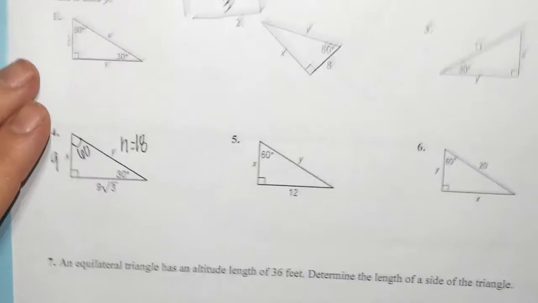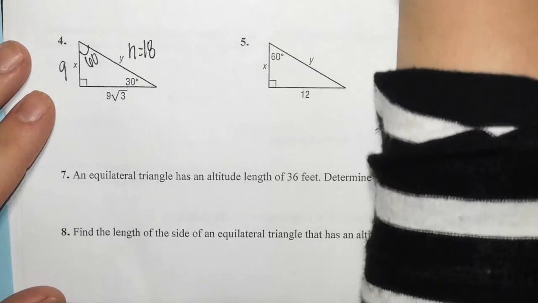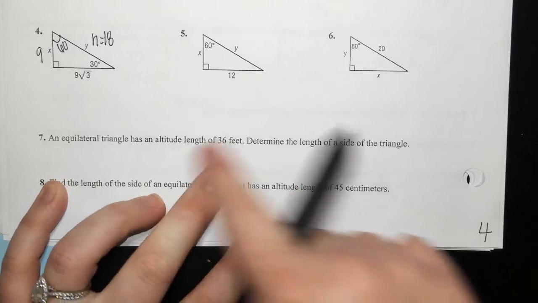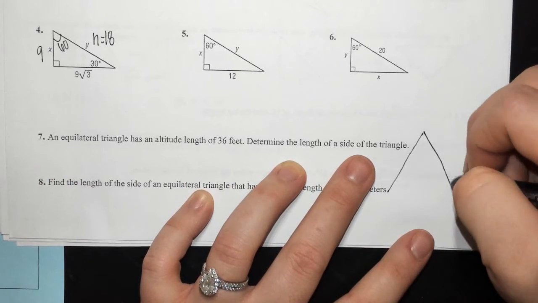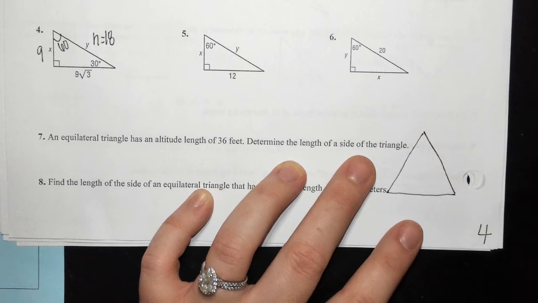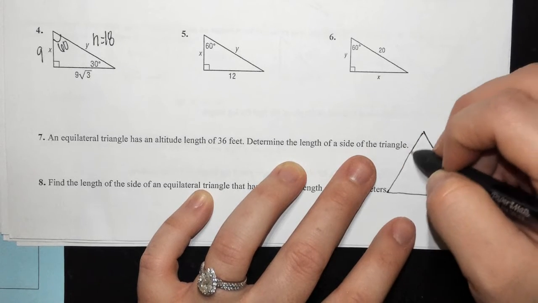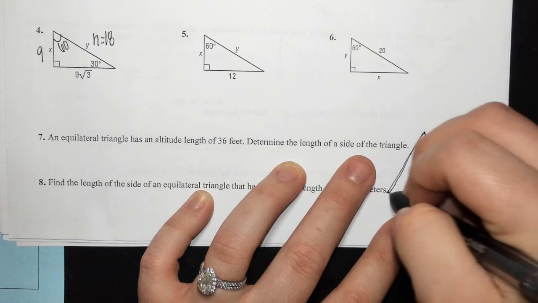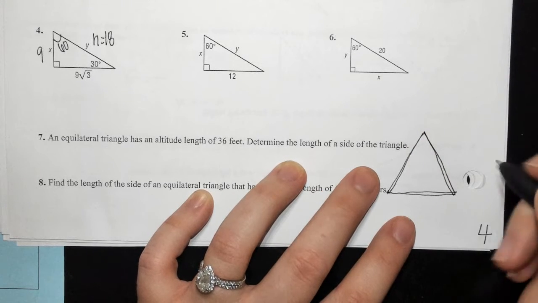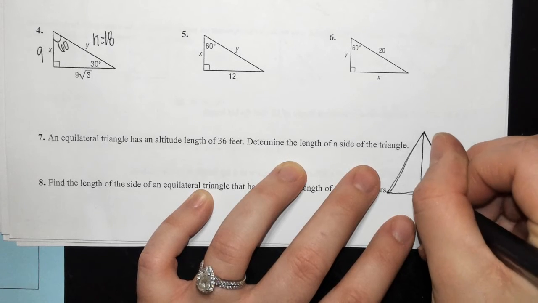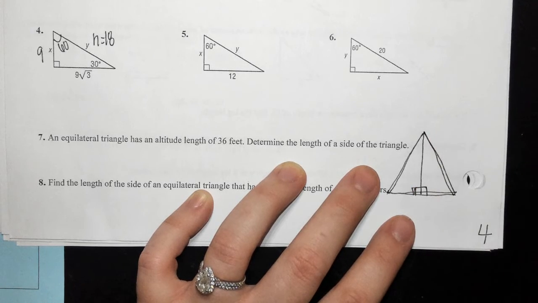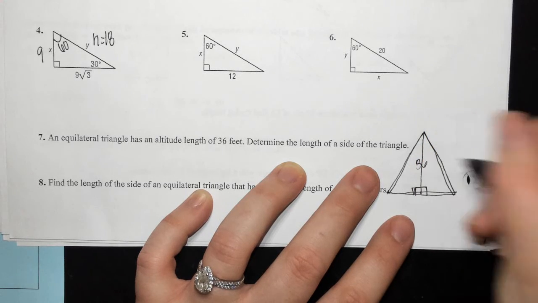Okay, on 7 and 8, they're kind of set up a little differently, so I'm going to help you set it up, but I'm not going to do it for you. So, it says you have an equilateral triangle, which means all sides are the same. So you have an equilateral triangle like this. So this whole side is the same as this side, and it's the same as this side. And it has an altitude. Altitude drops straight down the middle and forms two 90-degree angles. And your altitude is a length of 36 feet.